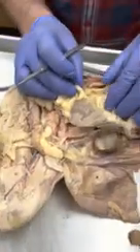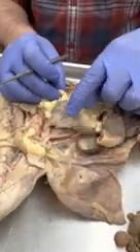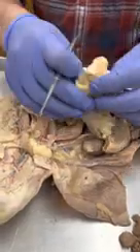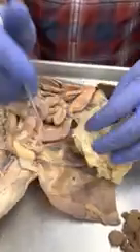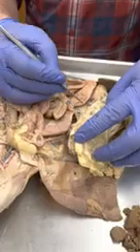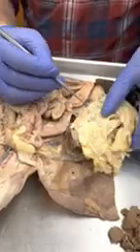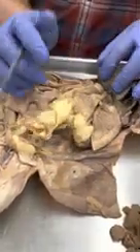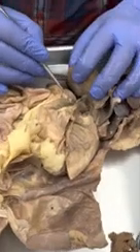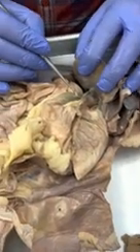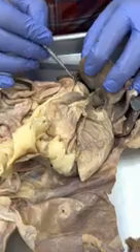Also, kind of with that greater omentum, we see this is the spleen. If I flip that omentum up this way, we see that's the pancreas. Okay. So if we go back to the stomach here, we see the stomach ends right there. That's where the pyloric sphincter is located. And after that, we go into the small intestine.